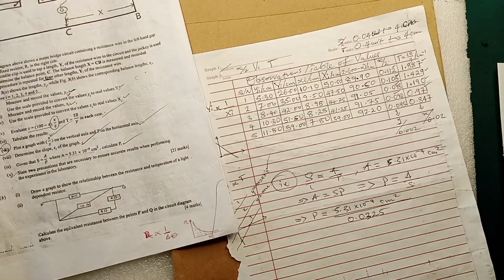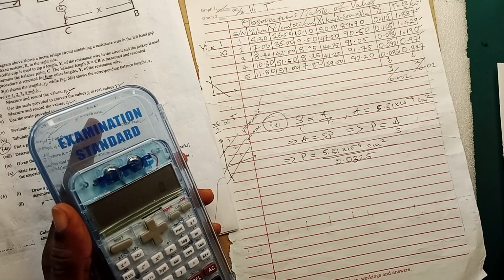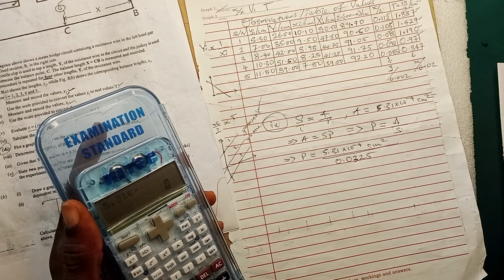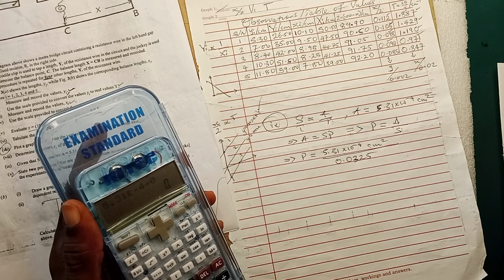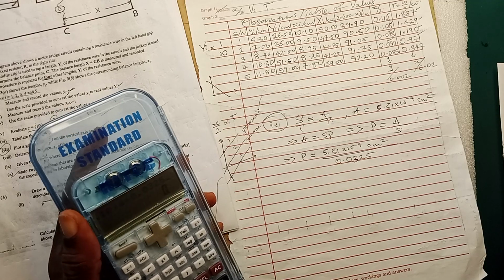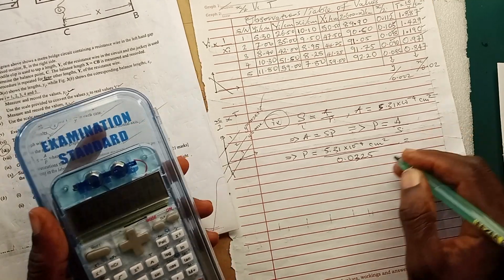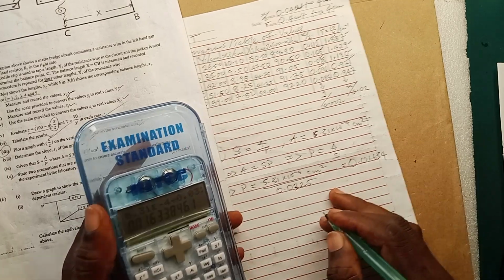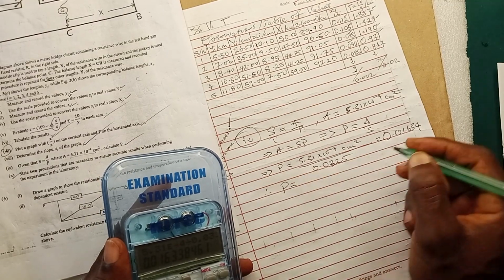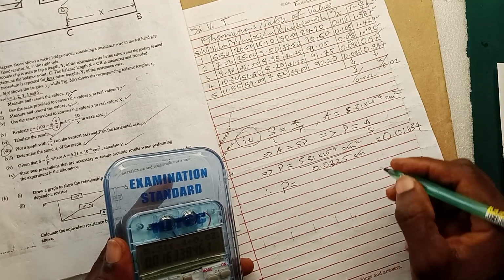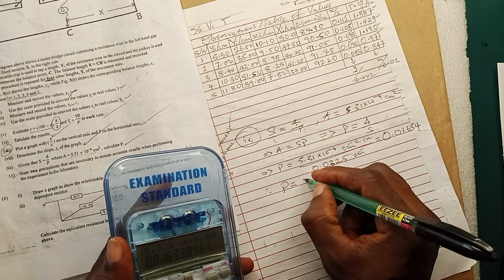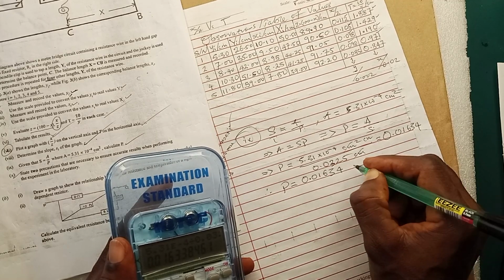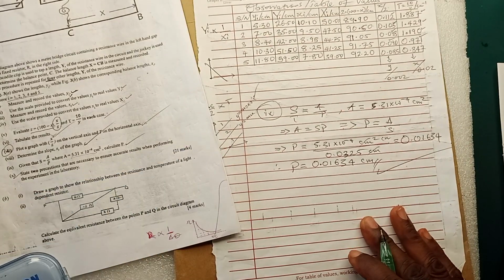0.0325. Good. So we have 5.31 exponential negative 4 divided by 0.0325. That will give us 0.01634. Therefore, P, don't forget this is cm. Cm will cancel cm here, and you are left with another cm here. So our P is equal to 0.01634 cm. That's the value for our P.